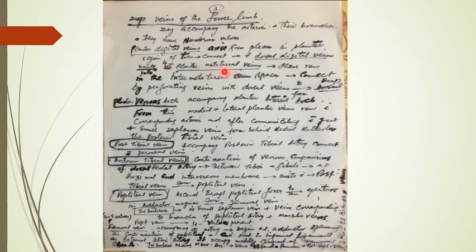The digital veins join to form the plantar metatarsal veins, similar to the dorsal side. These run in the intermetatarsal spaces and are communicated with the dorsal veins by perforating veins.